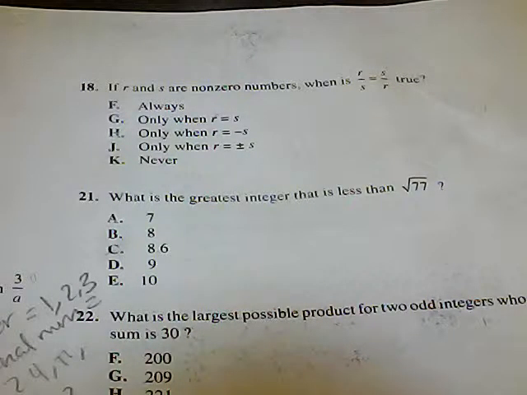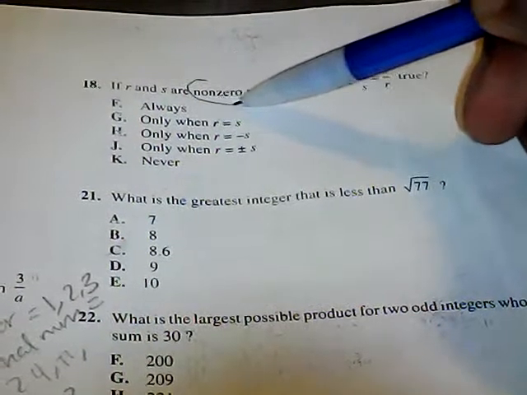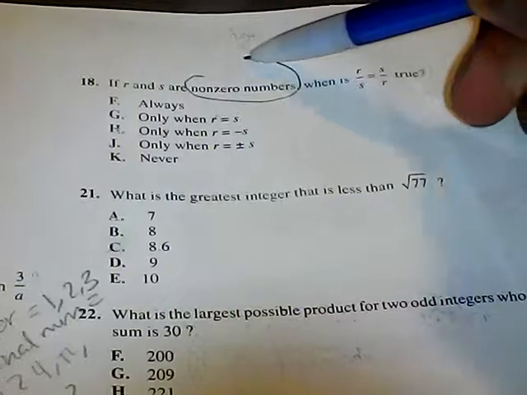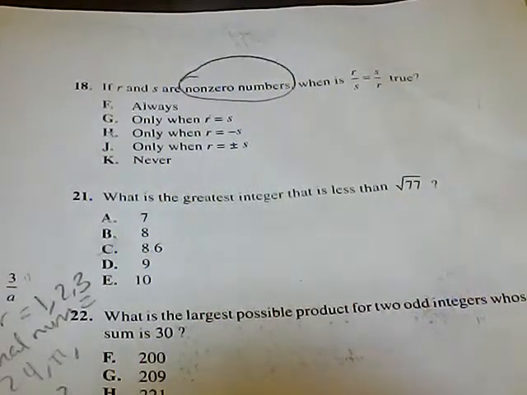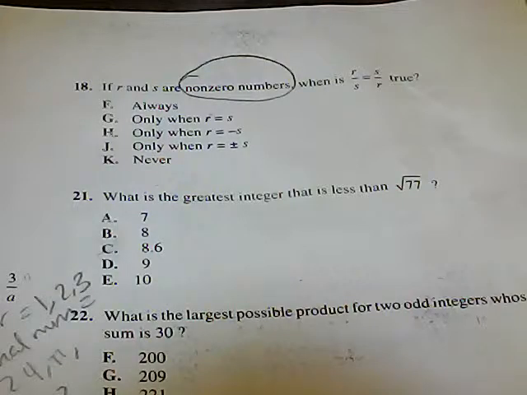If R and S are non-zero numbers, our first buzzword, non-zero numbers. Whenever you see any phrase that may point to stipulations towards the answer choice we'll have to prove, it's always nice to circle them, such as there. If R and S are non-zero numbers, when is R over S equal to S over R true?